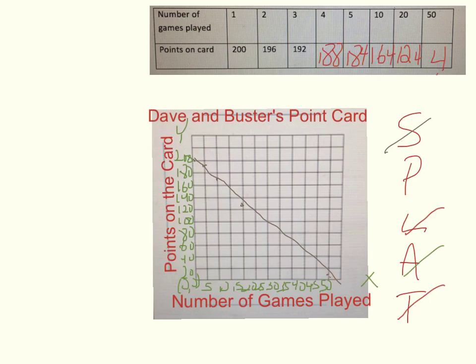You can also say the same thing here if you want to be specific for question 4. How does the pattern of change show up in the graph? As the number of games played increases by 1, the points on the card decrease by 4. So you get the exact same thing there.